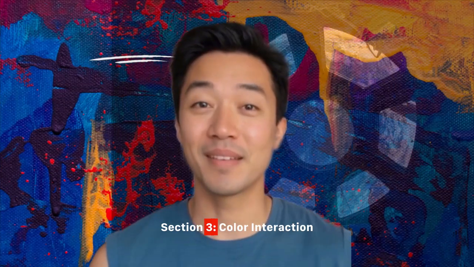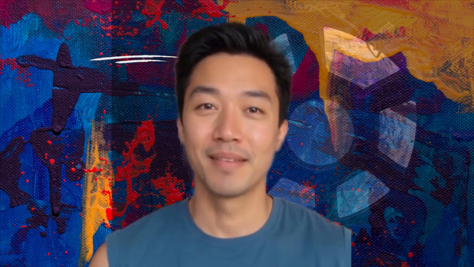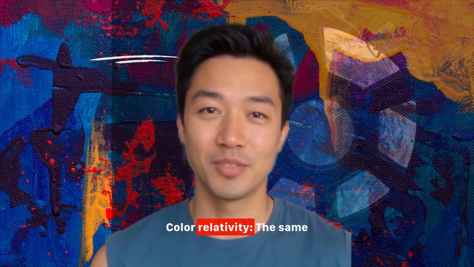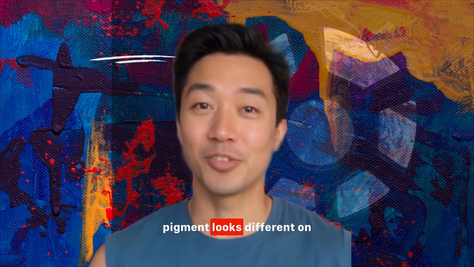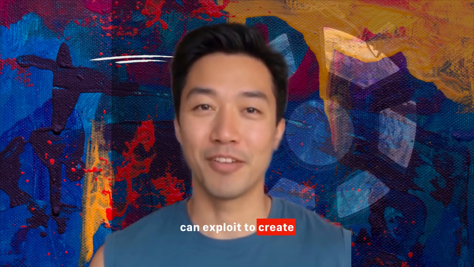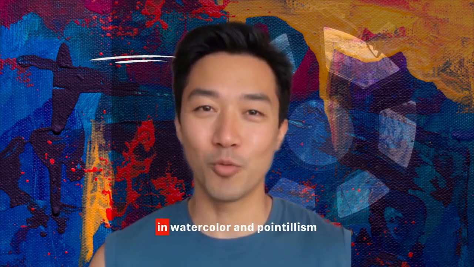Section 3. Color interaction and perception. Simultaneous contrast. A color appears different depending on adjacent colors. Color relativity. The same pigment looks different on various backgrounds. Afterimages. Optical phenomena artists can exploit to create vibrancy. Optical mixing, especially effective in watercolor and pointillism techniques.